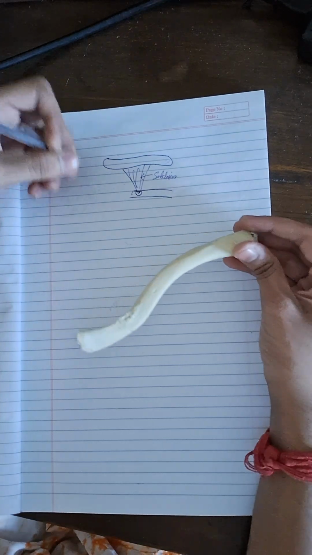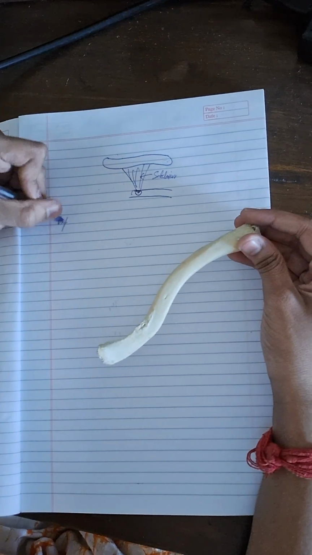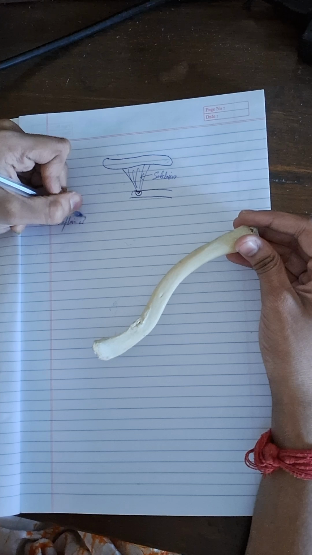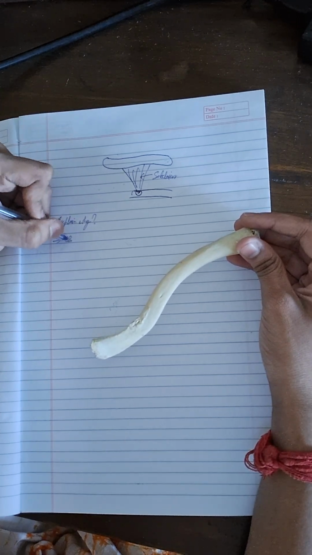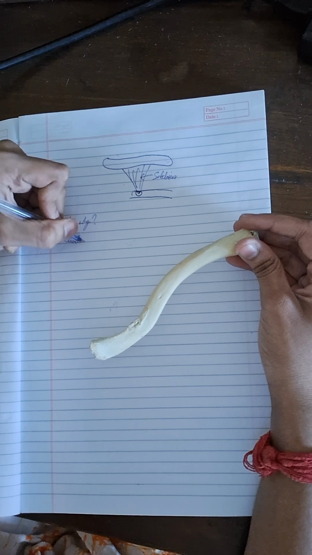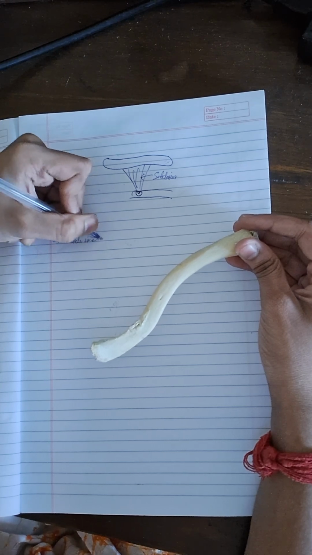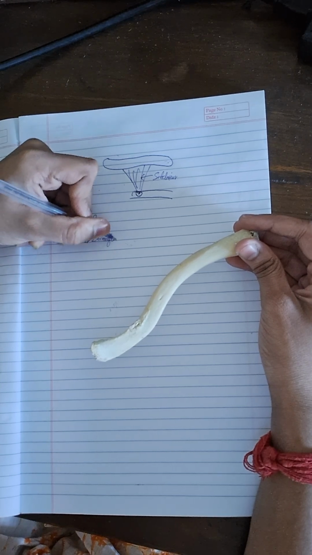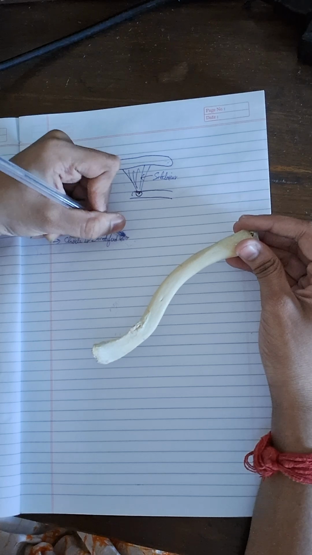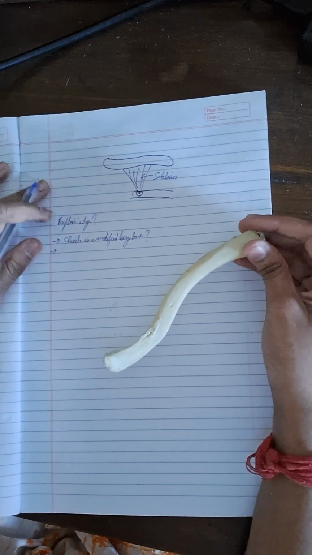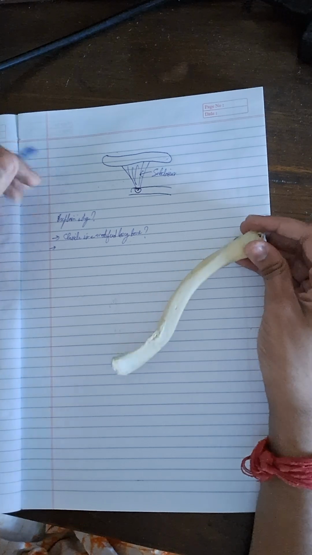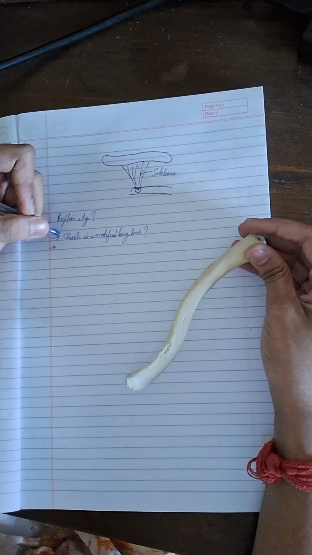Now there are 2 explain whys regarding the clavicle. Number 1, clavicle is a modified long bone. What is the function of a long bone? To transmit weight of the body to other parts, right? It's the characteristic feature of a long bone.